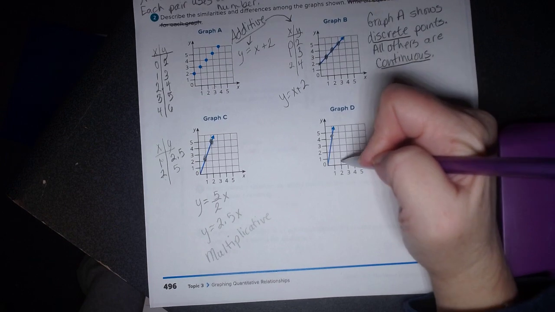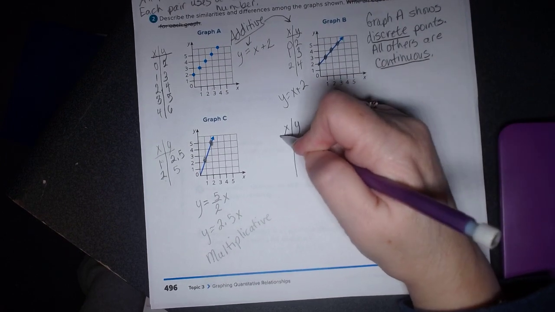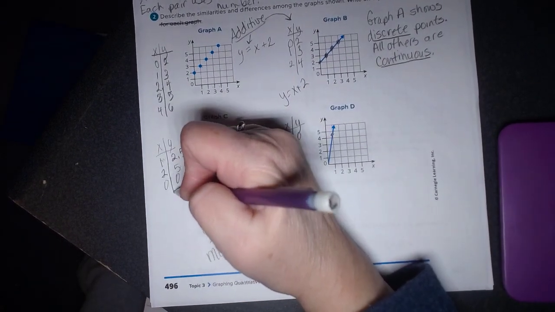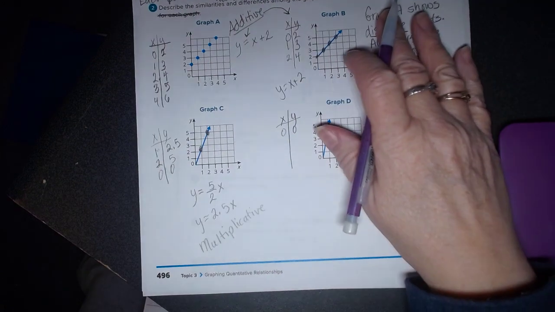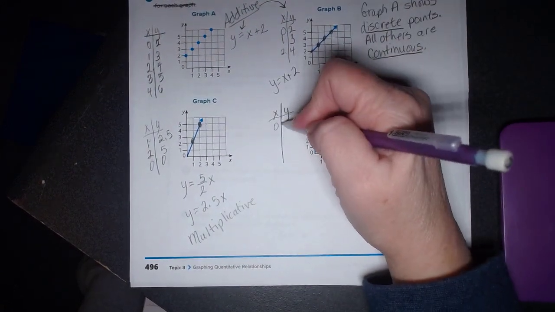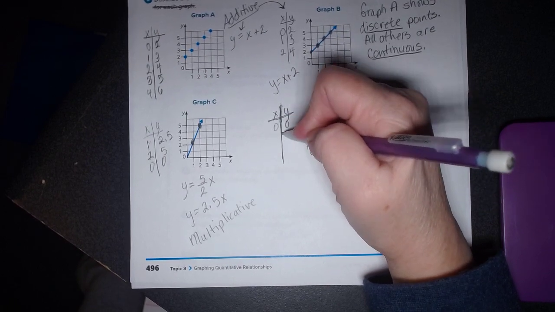And graph D, we still have 0, 0. I guess I could have put that in there as well. By the way, you don't necessarily have to list those in order in an x, y table. And we call that a T table because here's the letter T. T table.